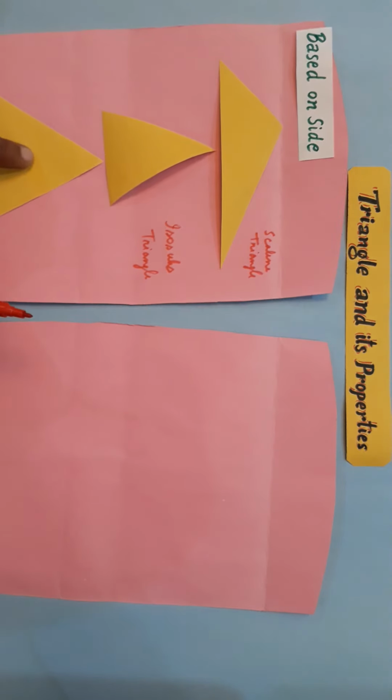Now let us talk about classification on the basis of angles. On the basis of angles, first we have the acute angled triangle. If you see, this is an acute angled triangle, because all the three angles are less than 90 degrees.